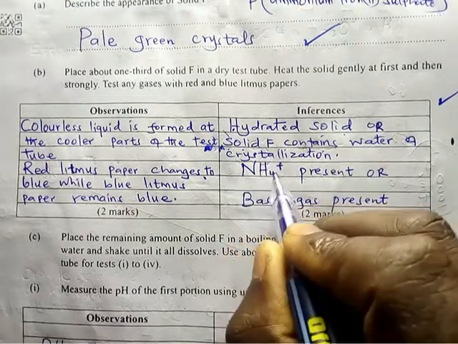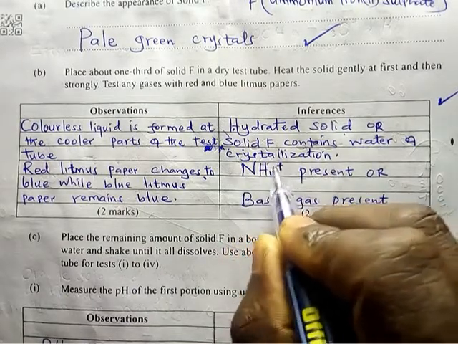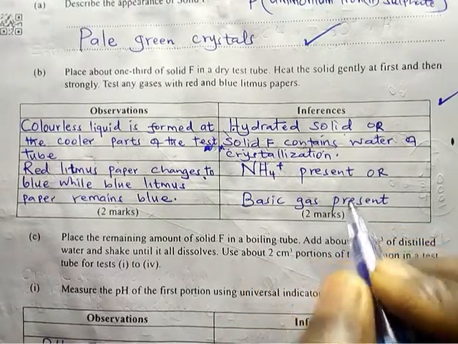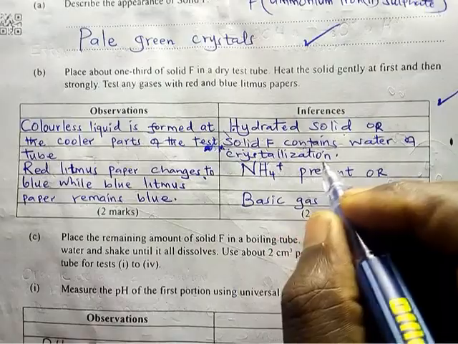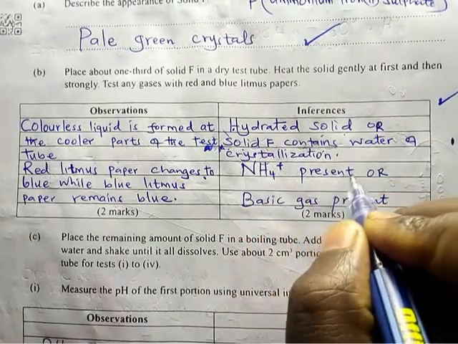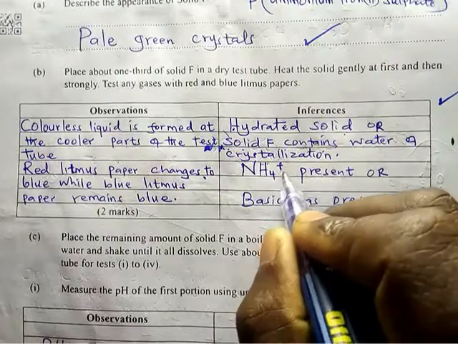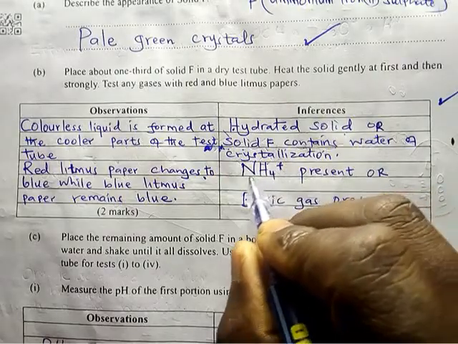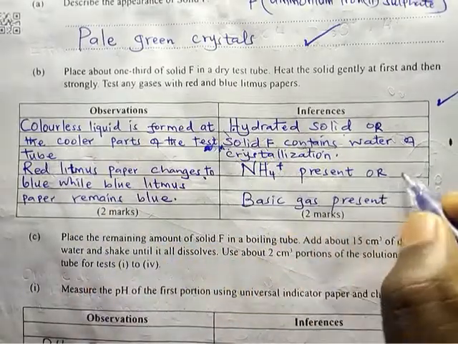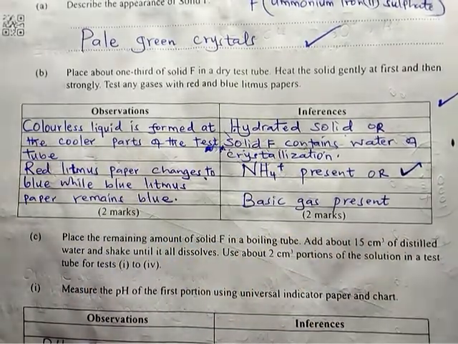If you forget writing the ion, you can simply write basic gas present. But the perfect, appropriate way is writing ammonium ion present, because ammonia gas is the only basic gas that will change red litmus paper to blue. So this is the correct way of presenting your answer.